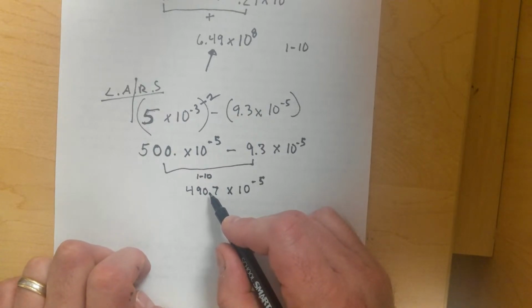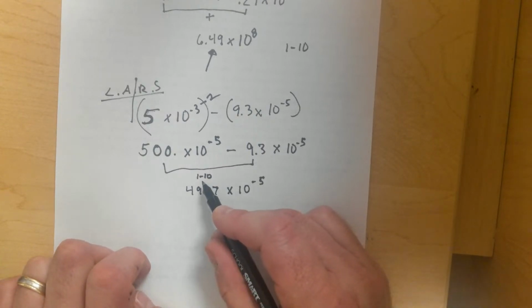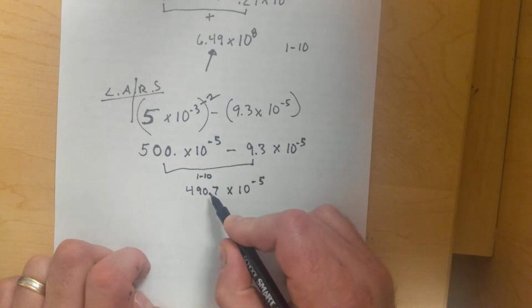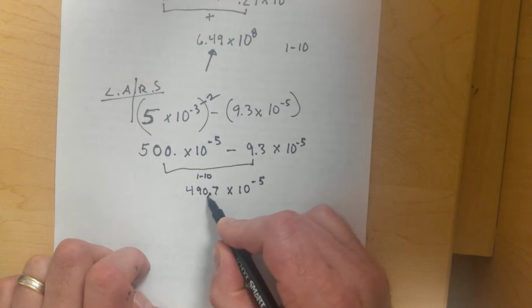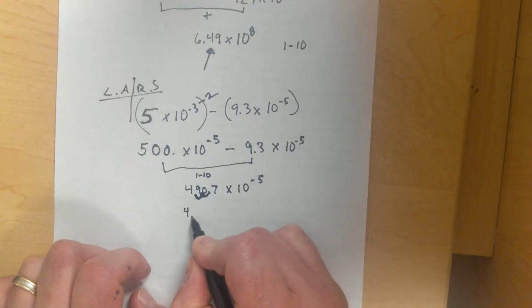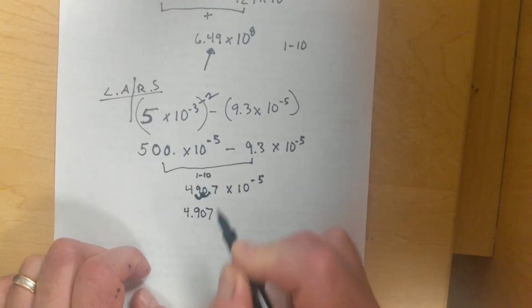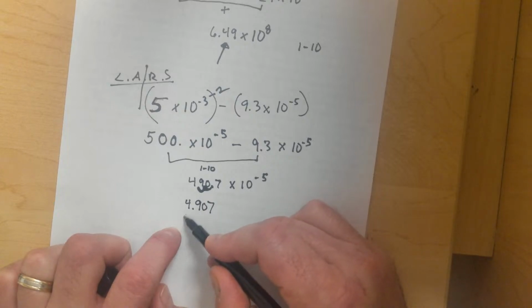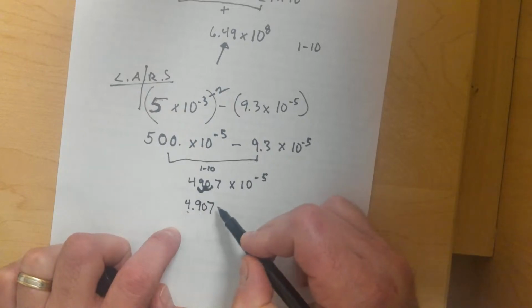We can move it as many places as we need so that my first number falls between 1 and 10. If I look at 490.7, I'm going to move it over one, that'd be 49, and another one, that would put me at 4.907. Now this number falls between 1 and 10. It's in the family of 4.